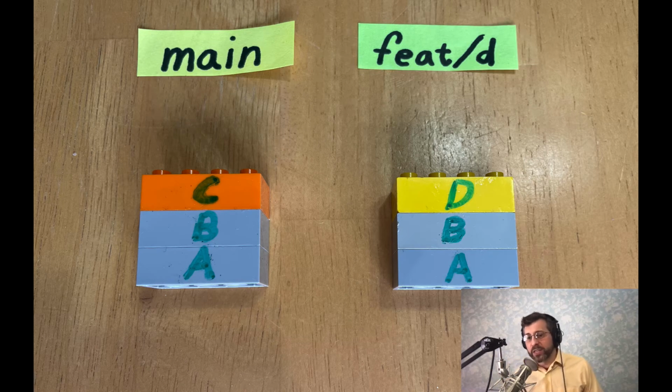Once again, we find ourselves in this situation where our branches have diverged. We'd like to merge feature D into our main branch, but we cannot do a fast forward merge. We can't do a fast forward merge because when we look at main, that top commit, that C, doesn't appear anywhere in feature D. We say that main is not an ancestor of feature D, which means we cannot do a fast forward merge.